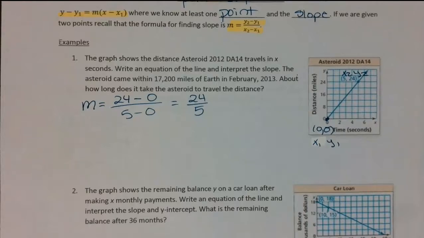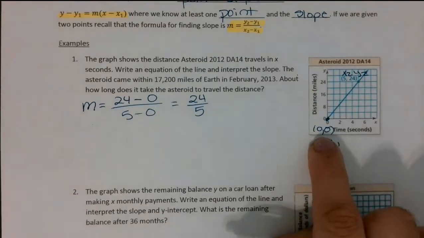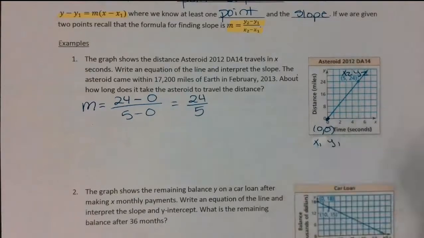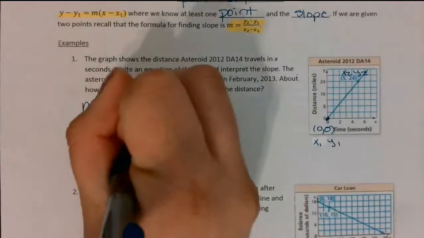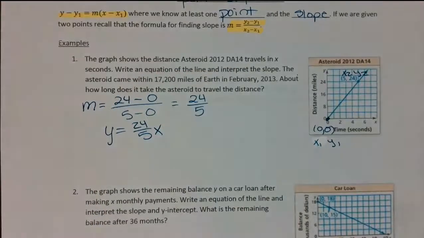I have the point slope formula I can use, or if I look, I can actually see the coordinate point where this is crossing the graph. This is crossing at 0, 0. That means my y-intercept is 0. So my equation of this line is y equals 24 fifths x.